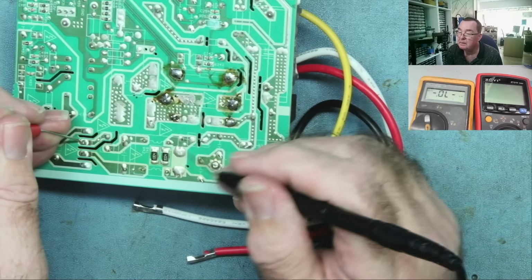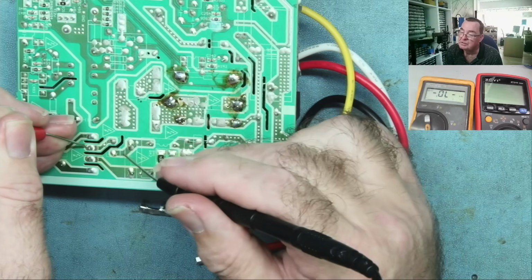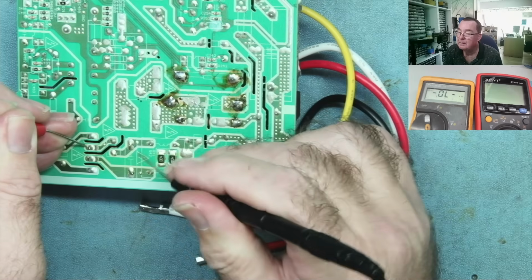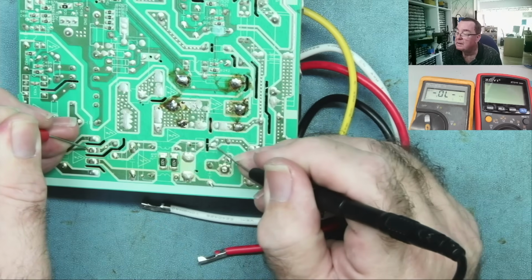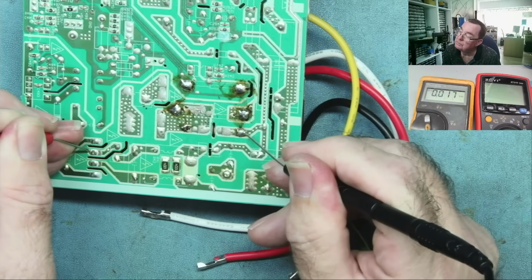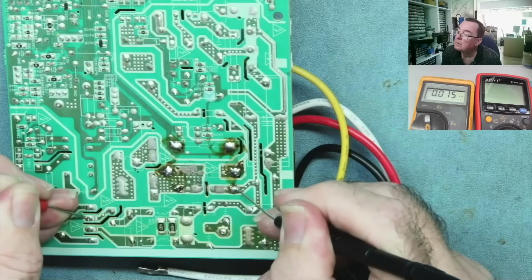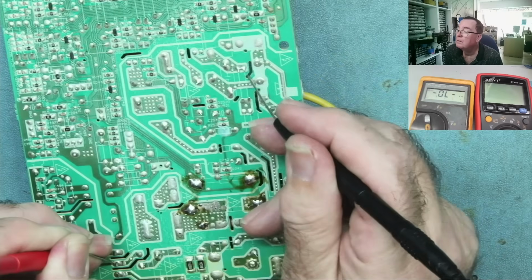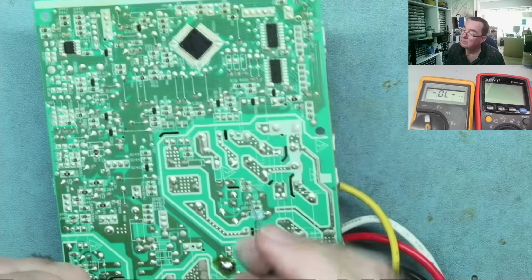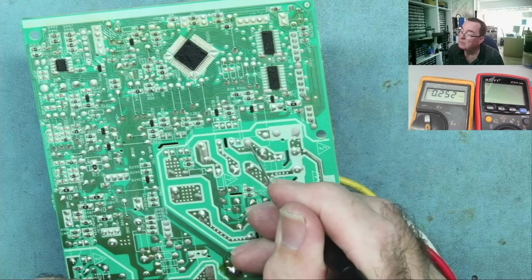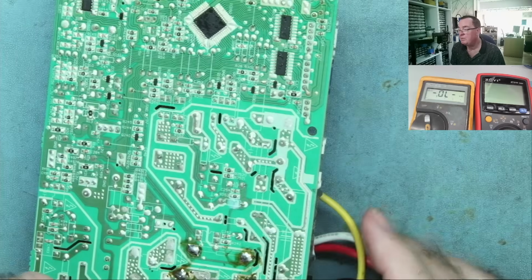From here through this, so this will be the low resistance. Yeah. Through here to here. That goes down that way. Just trying to find out which terminal it actually goes to.